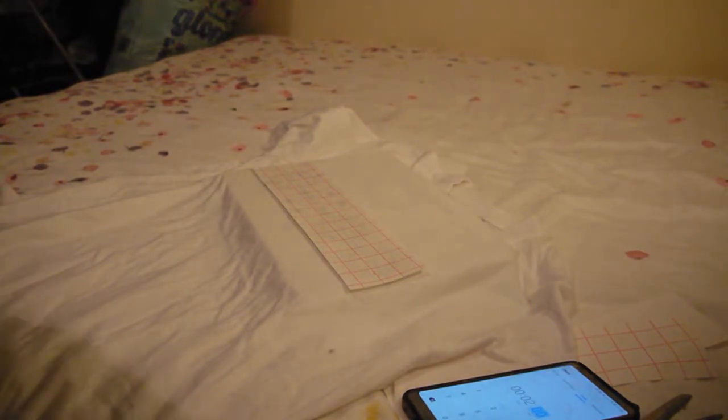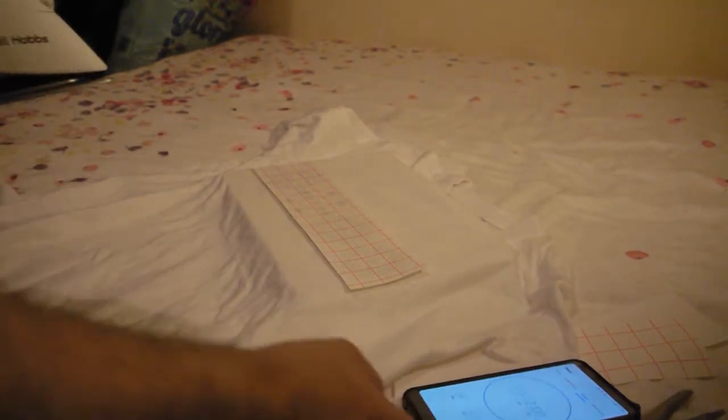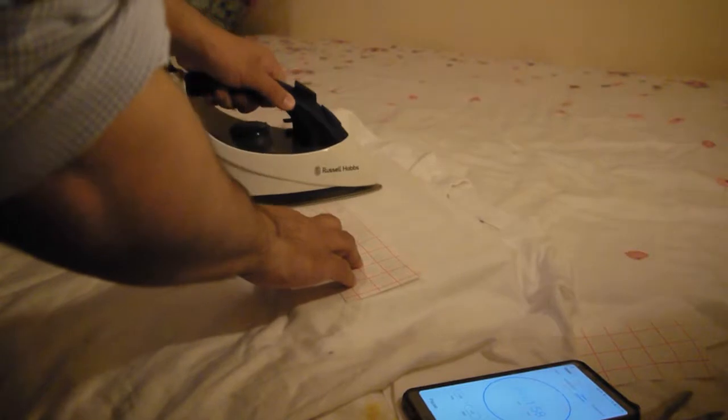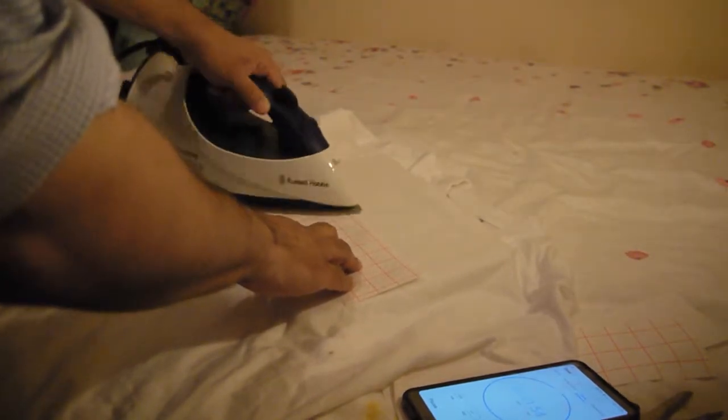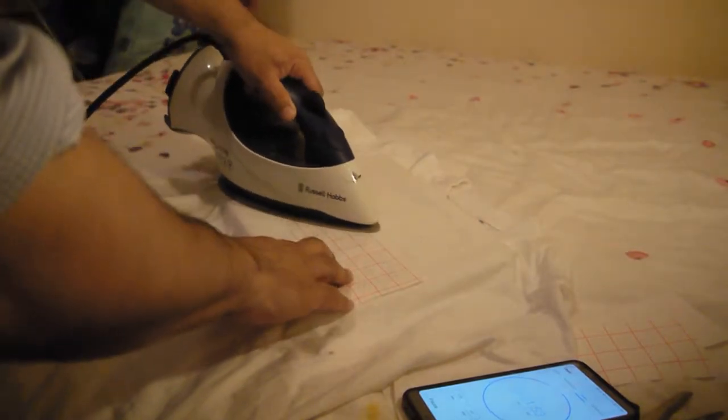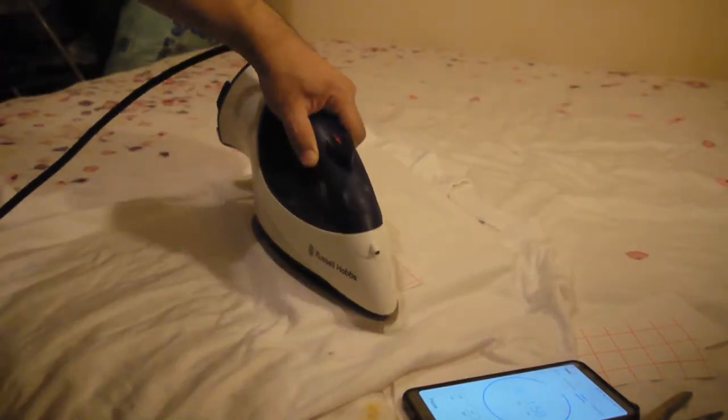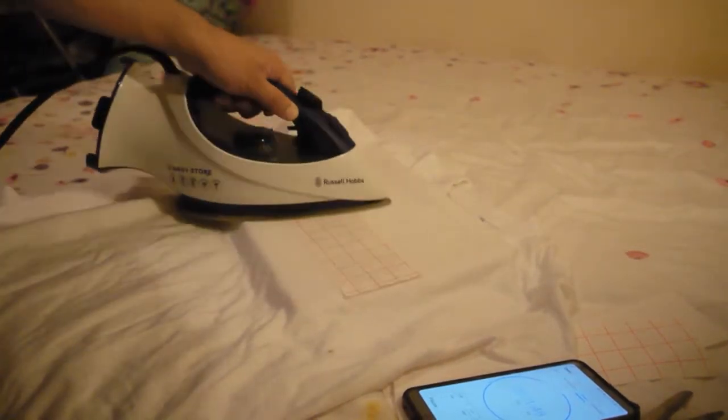So now that I've got my design set up where I want it, I start my timer and then just start ironing. Now I've got to iron every single bit of this design, and I've got to make sure I keep the iron moving to keep every little bit hot and make sure every little bit gets heated up.